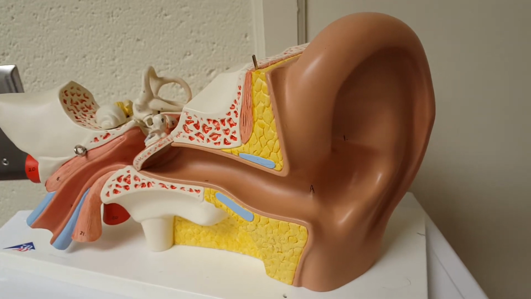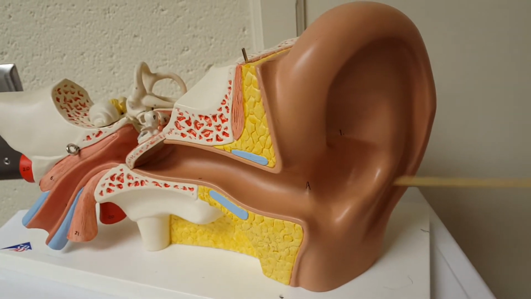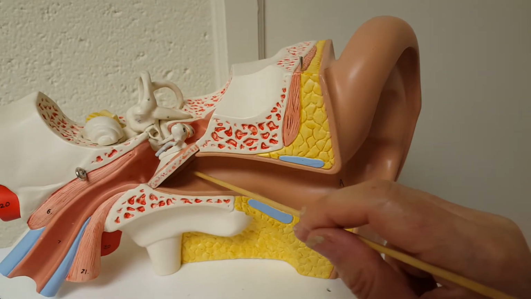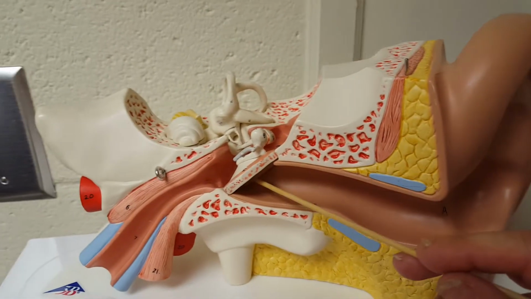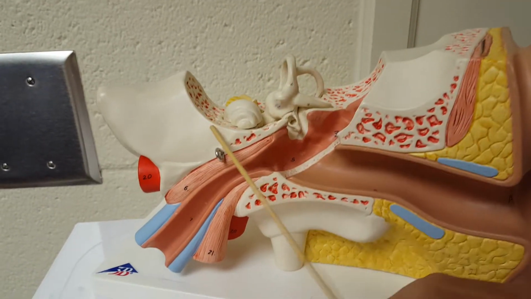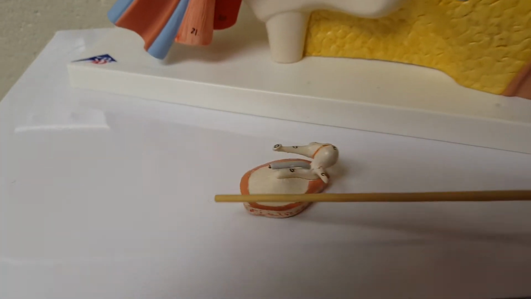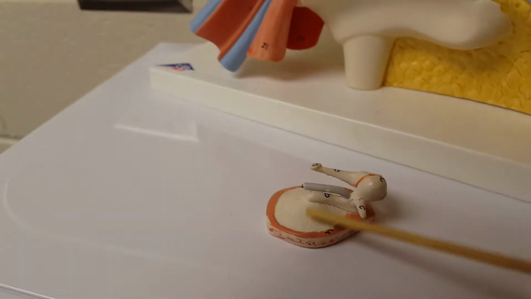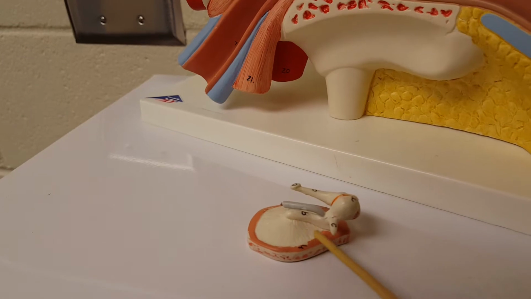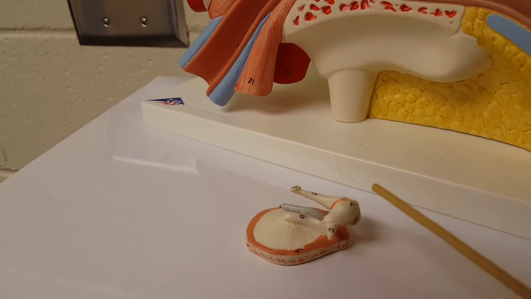Next, we're going to look at the structures of the ear, starting with the auricle or pinna, the external auditory or external acoustic meatus, which leads right to the tympanic membrane. And here we can see the tympanic membrane. As you look closely at the tympanic membrane, you'll notice that there is a bone attached directly to the tympanic membrane, which is the malleus.